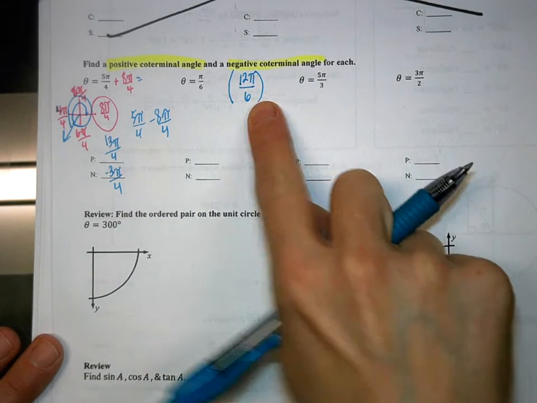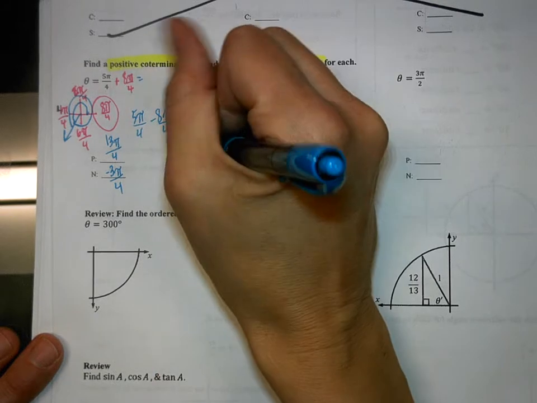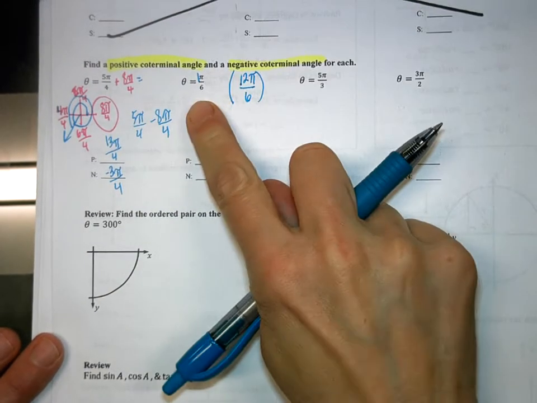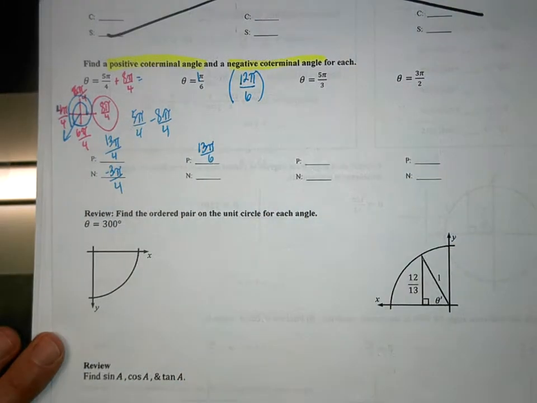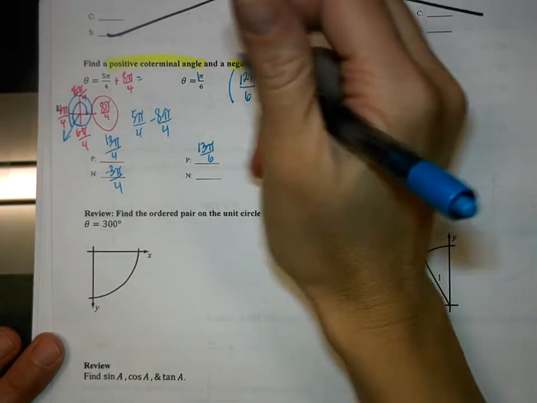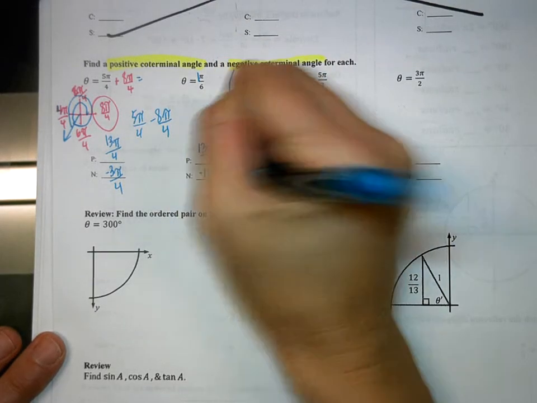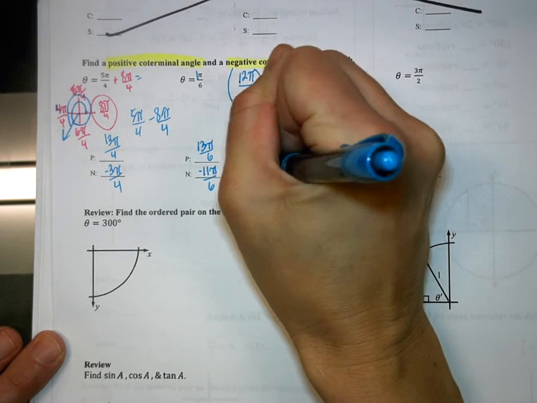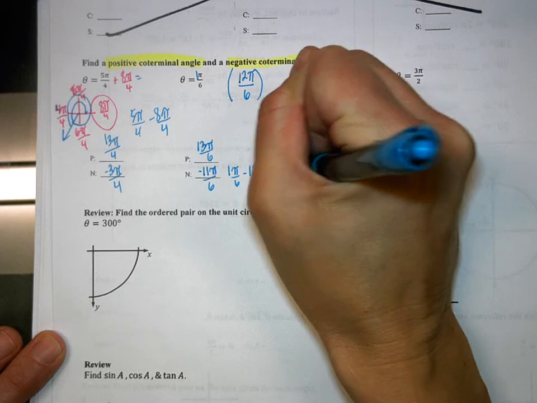So what would be a positive coterminal angle? 13 pi over 6, because this is a 1 pi. 1 pi plus 12 pi is 13 pi over 6. What would be my negative? Negative 11 pi over 6. How did I get that? I went 1 pi over 6 minus 12 pi over 6 to get negative 11 pi over 6.